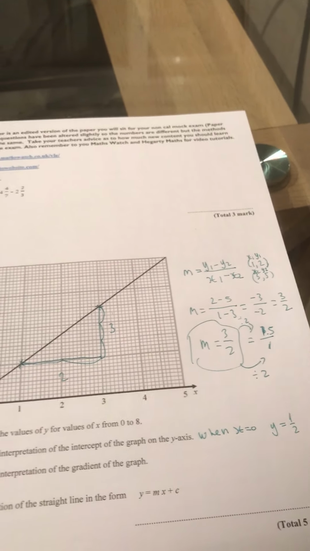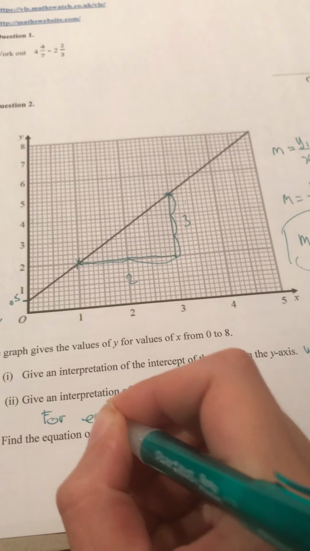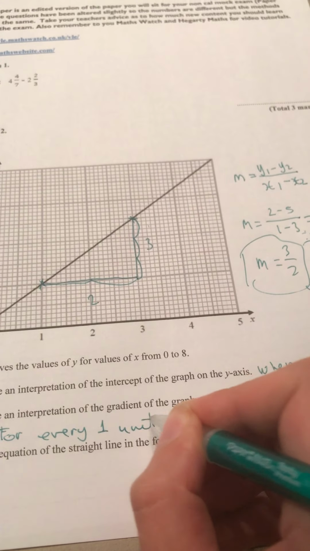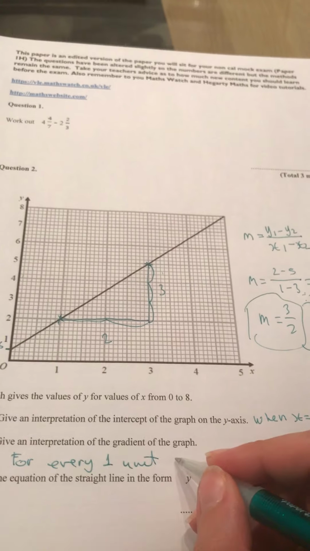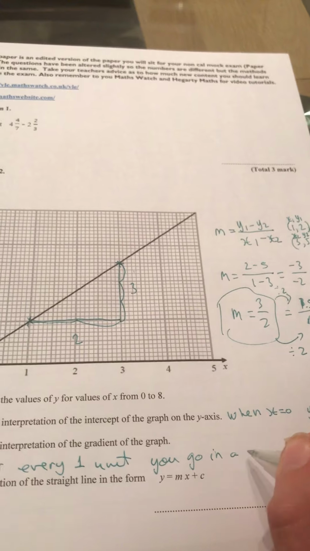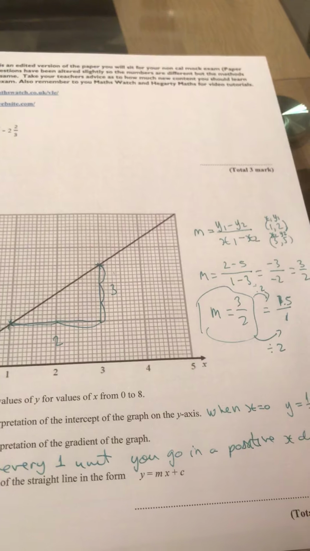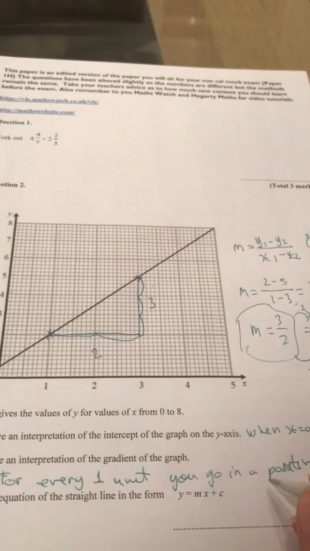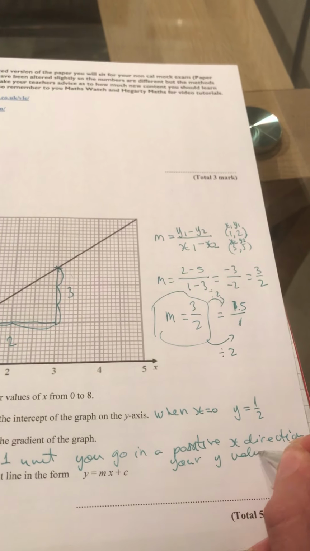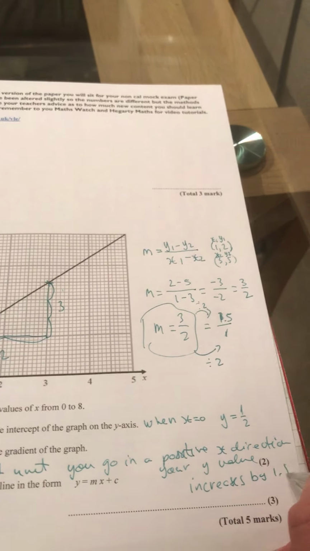So let's commit that to paper. For every 1 unit you go in a positive x direction, your y value increases by 1.5.